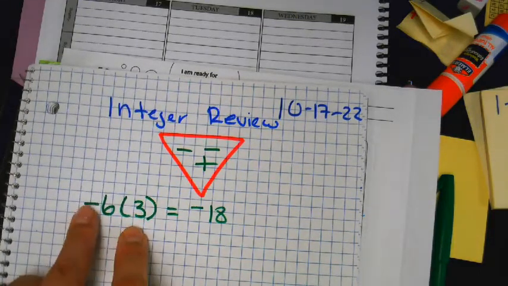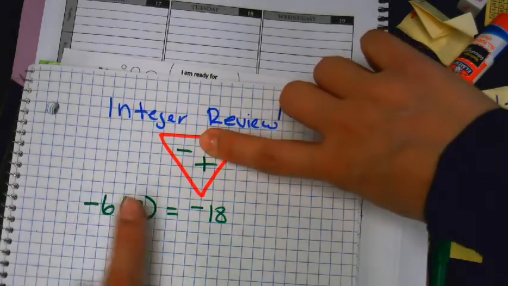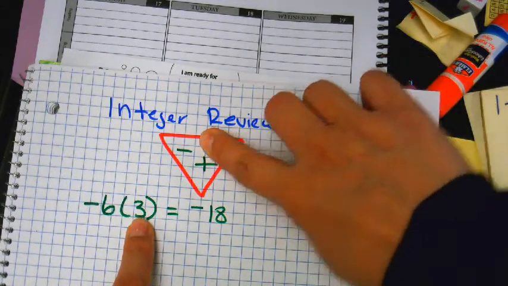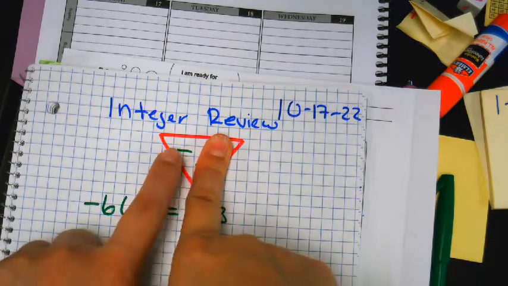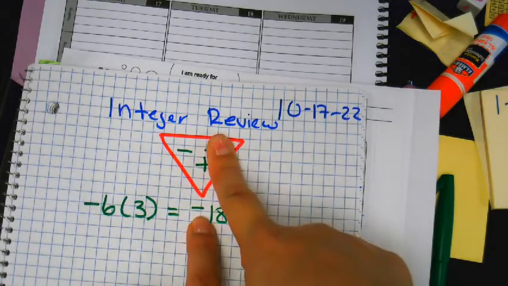So this is a negative, so I cover up the negative. This is a positive, so I cover up the positive. What's left over? A negative. That's why my answer is a negative. All right?